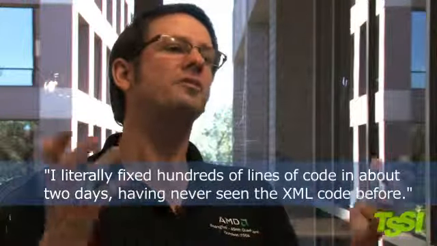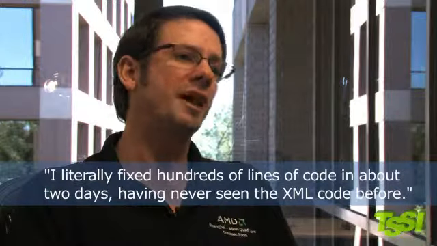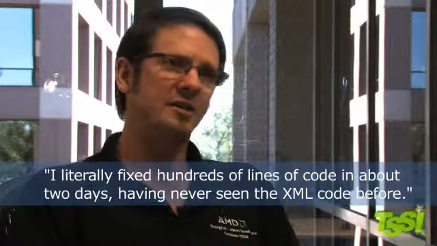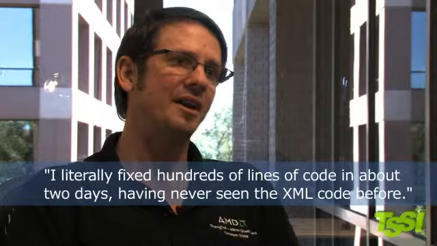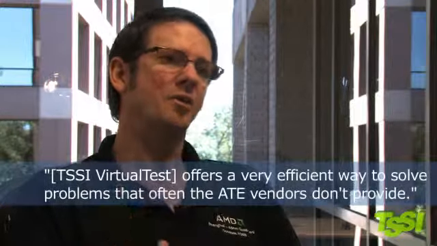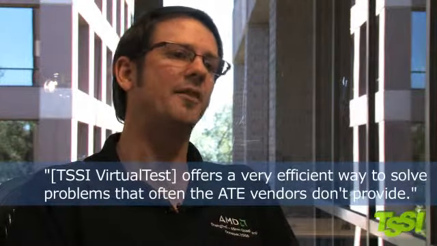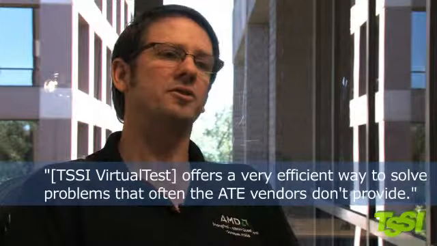Another case is that Virtual Test, TSSI's solution, told us the exact pin and what was wrong. So we could go in and fix that, and I literally fixed hundreds of lines of code in about 2 days, having never seen the XML code before. So again, it offers a very efficient way to solve these problems that oftentimes the ATE vendors don't provide.